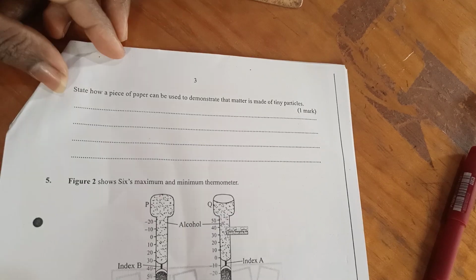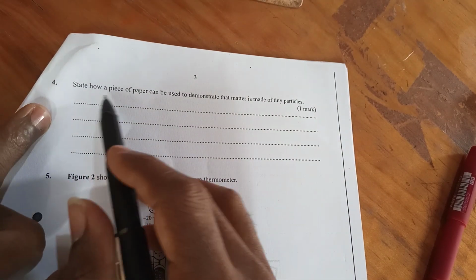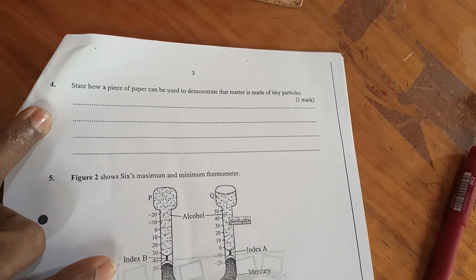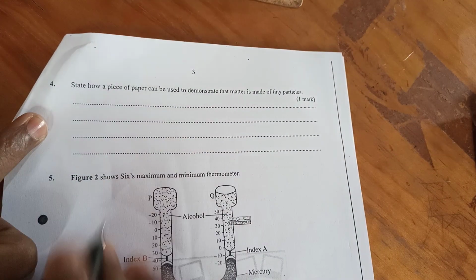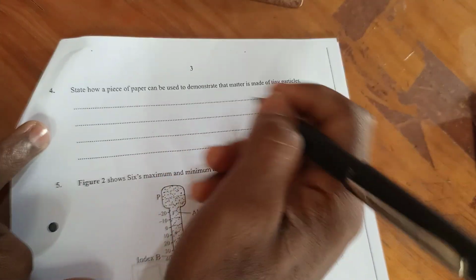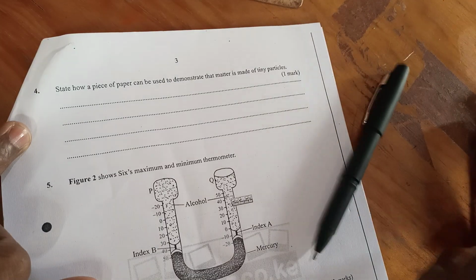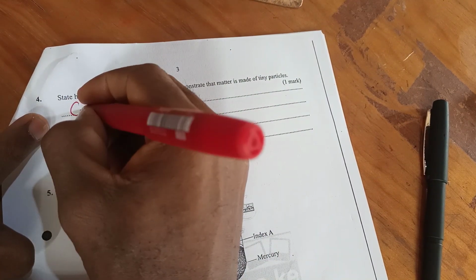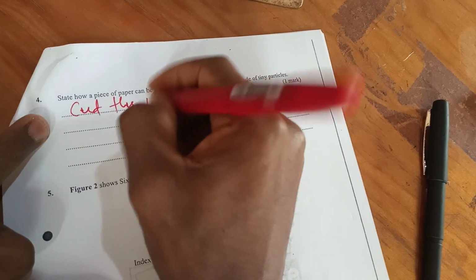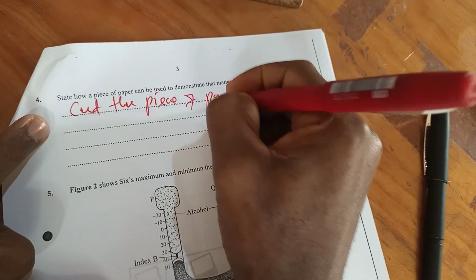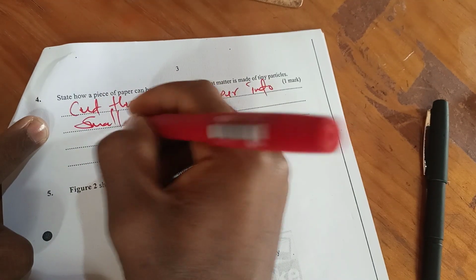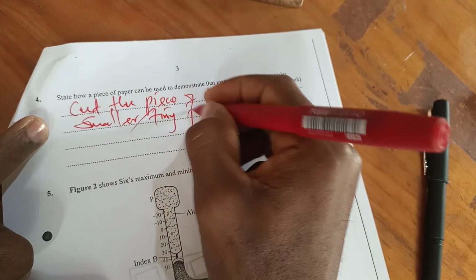So let's go to the next question. The next question, number 4, asks: state how a piece of paper can be used to demonstrate that matter is made of tiny particles. So this question is asking you to state. The first thing you should state, for example, is that you cut the paper into smaller or tiny particles.